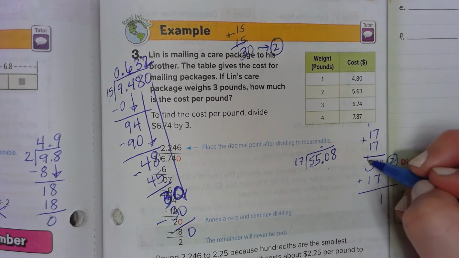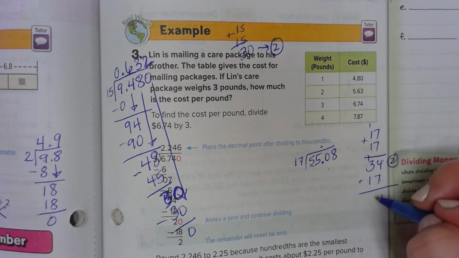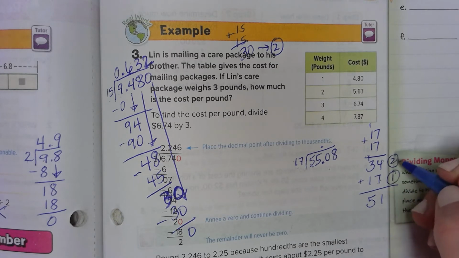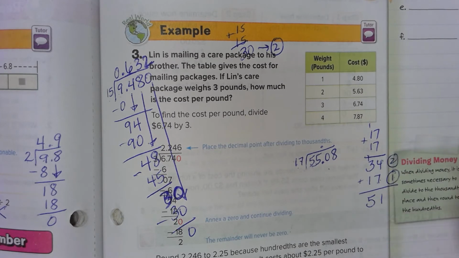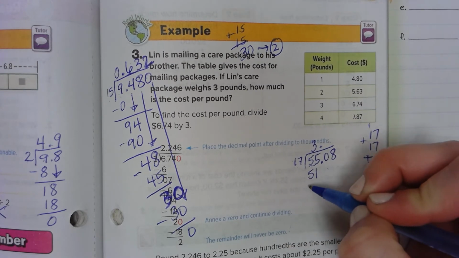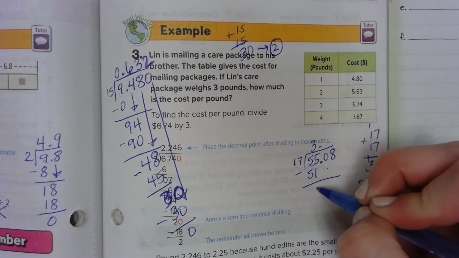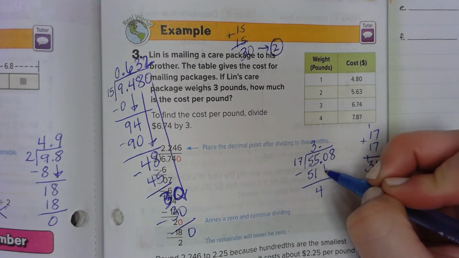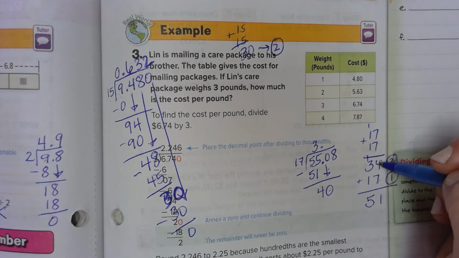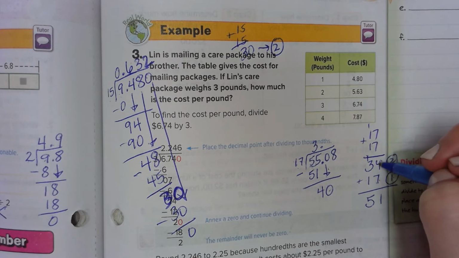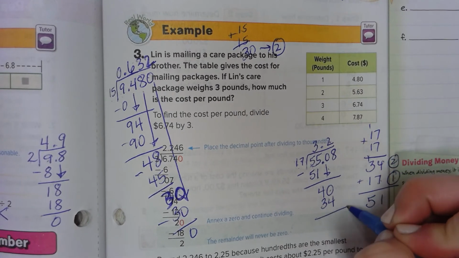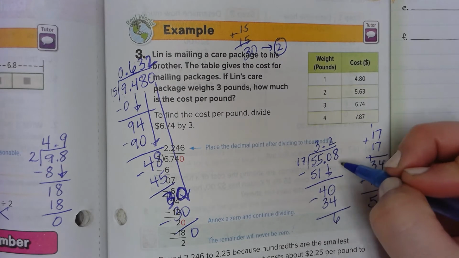4 plus 7 is 11. 1 plus 3 plus 1 is 5. I can add one more. So now I have 51, giving me a total of 3 groups of 17. So that means it can go into 55 3 times, giving me 51. When I subtract, I have 4 left over, and I bring down my 0. 17 goes into 40 2 times, because I know that's as high as it can go, 34. 2 times 17 is 34. When I subtract, I get 6.